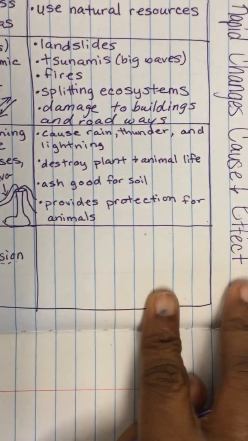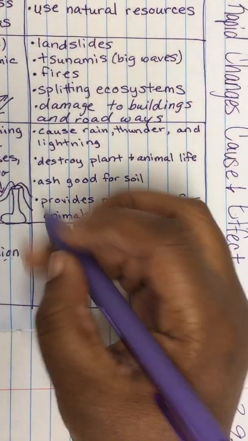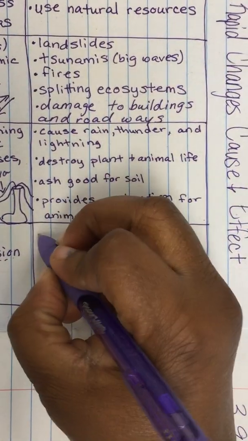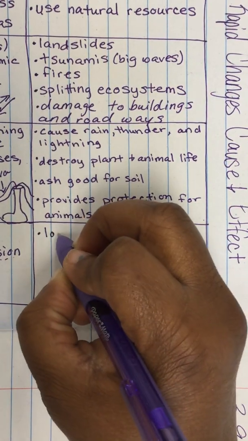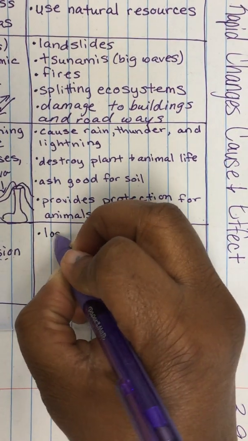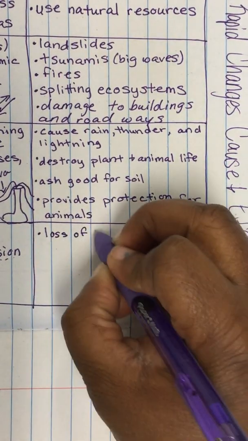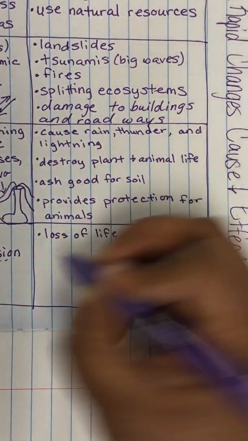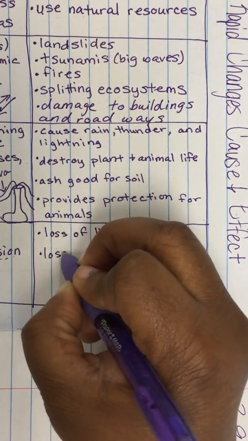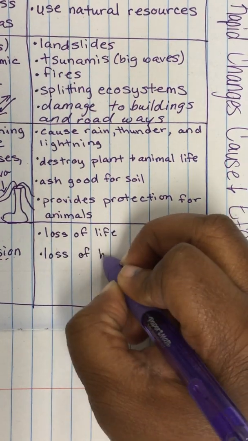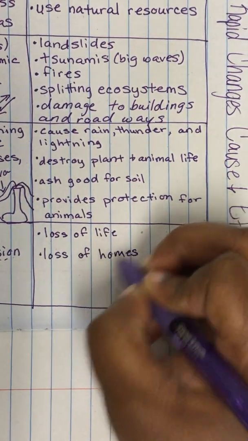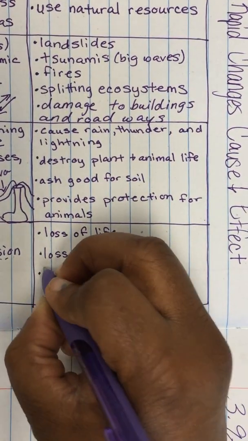And last but not least, the effects of a landslide. With all of these, loss of life. I'm just going to put it on one though. Loss of homes. And loss of water sources.